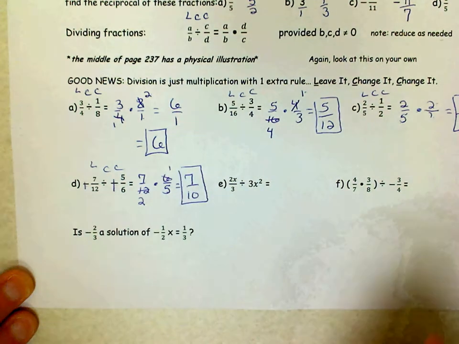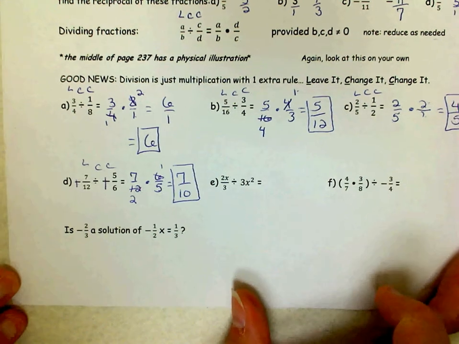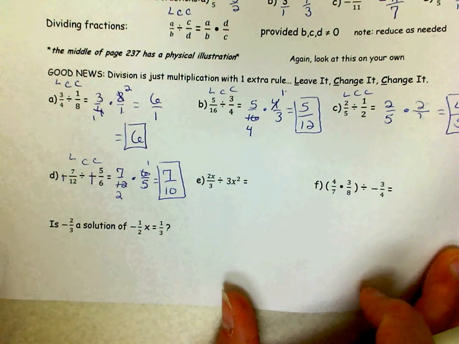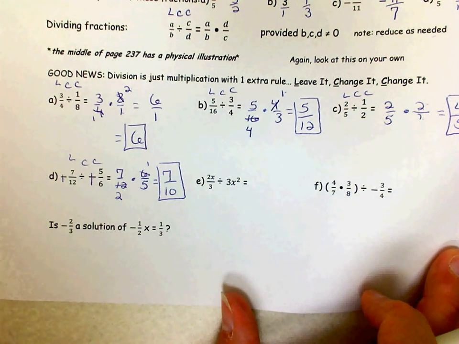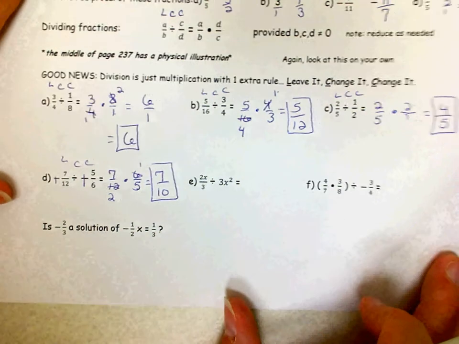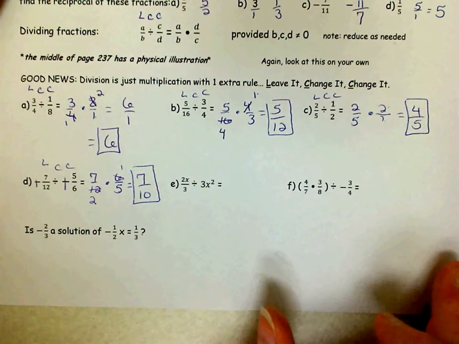And you can use a calculator to shortcut some of this, but I won't teach it to you until you get to Math 65.